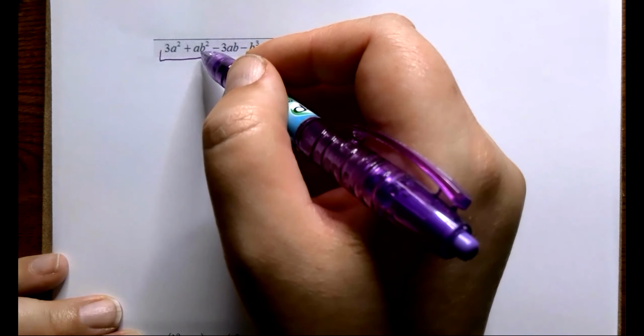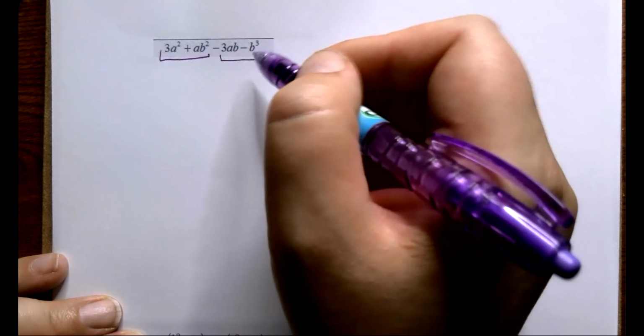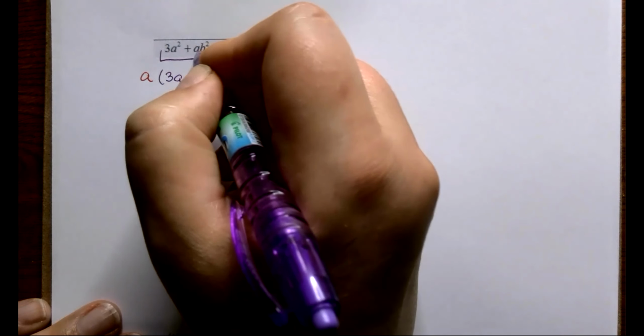Guys, -1 is a common factor here. Don't forget about that. So we look at the 2 terms in those 2 groups separately and pull out the greatest common factor. Well, for the first group, it is a. So we pull out a. What do we have left? We have 3 and another a, and we have b squared from the second factor.